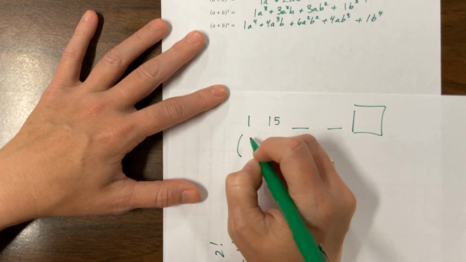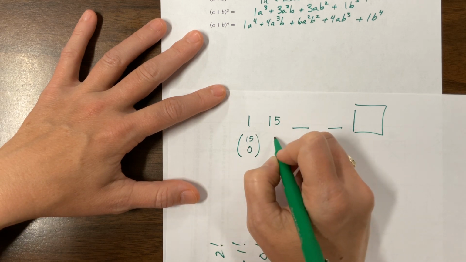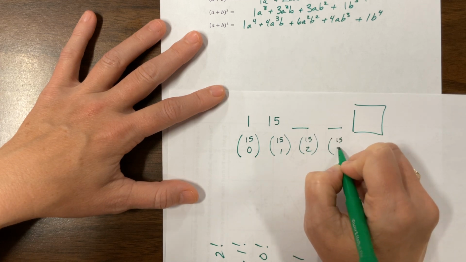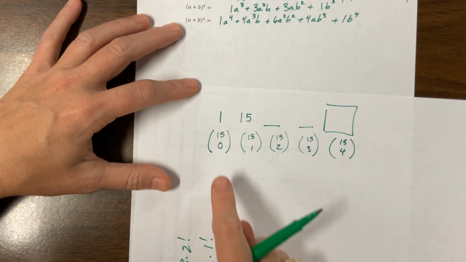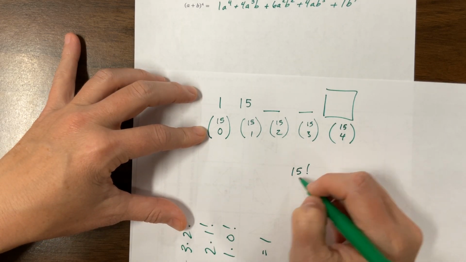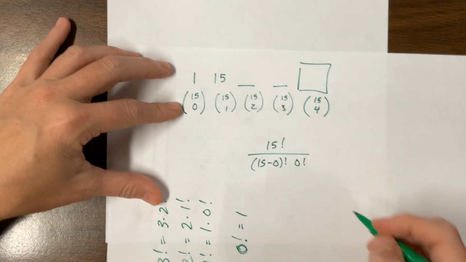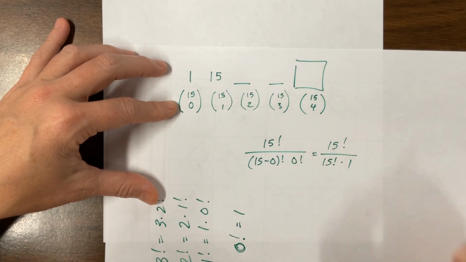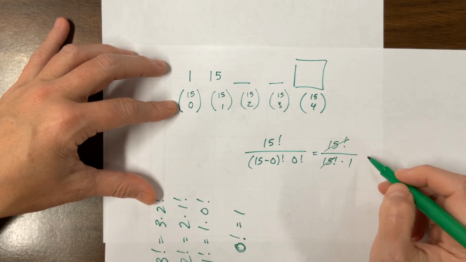I would say this is 15 choose 0, which is what I usually do. Then this would be 15 choose 2, 15 choose 3, 15 choose 4. I'm using IB notation, but it's a little easier to write. The reason I slowed down is because of 15 choose 0. Watch this: 15 factorial over 15 minus 0 factorial times 0 factorial. This gives me 15 factorial over 15 factorial times 1. The factorials all cancel, so this is just going to equal 1.